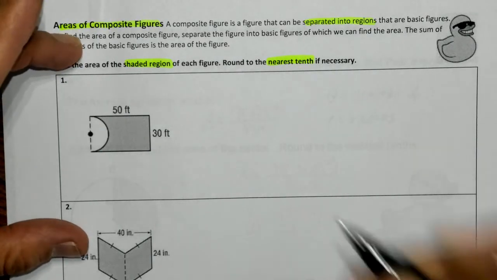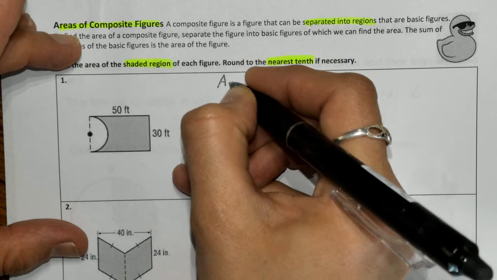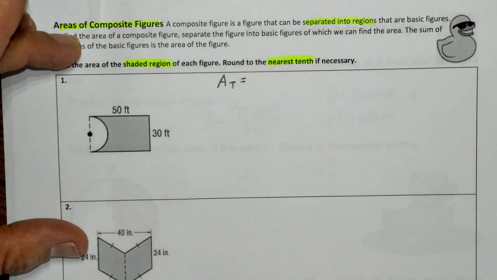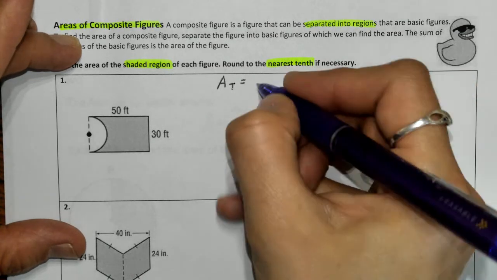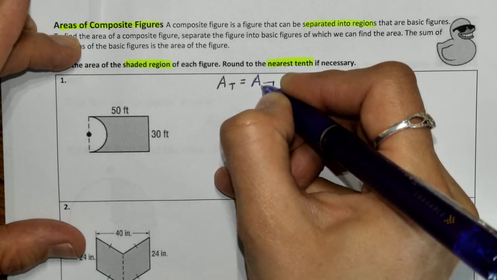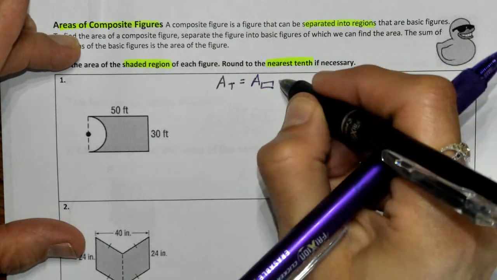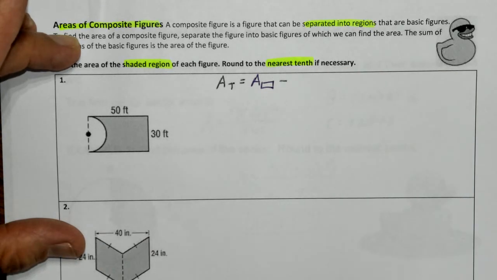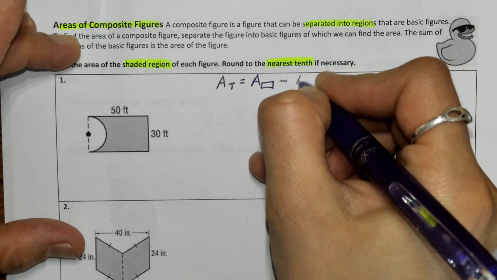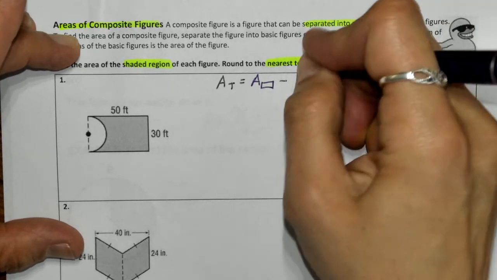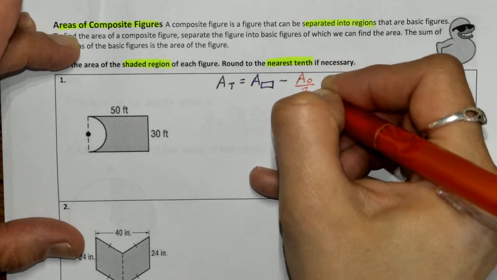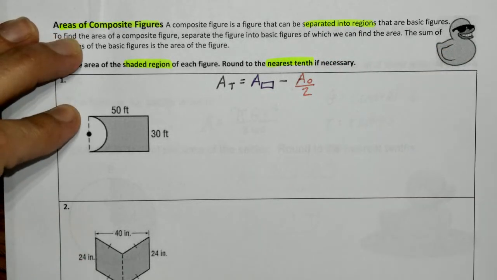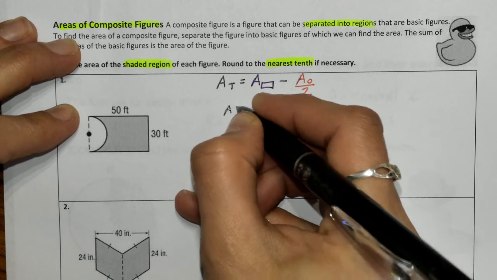To find this area, I'm going to put AT for total area, because I'm going to start drawing in some shapes here. We're going to have the area of the rectangle, and we're going to subtract. Now, it's not a whole circle. It is half of a circle. So we're going to take the area of the circle, let me do that in a different color, divided by 2, cutting it in half. Giving us our area, plug in the formulas.